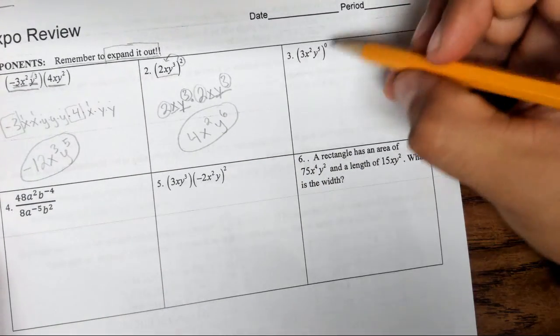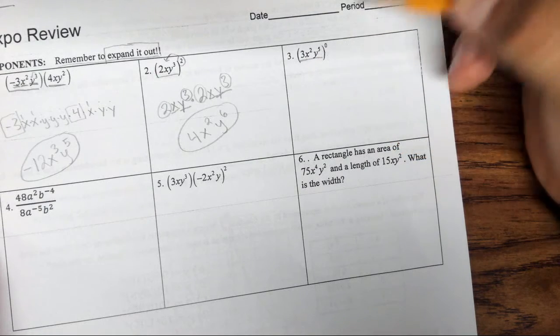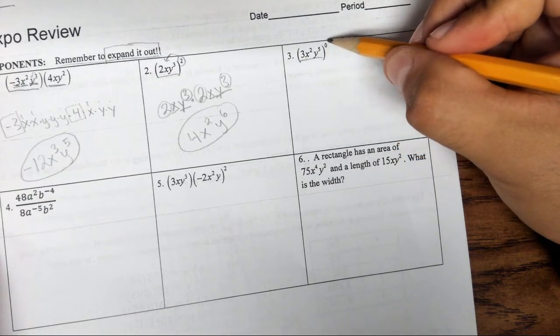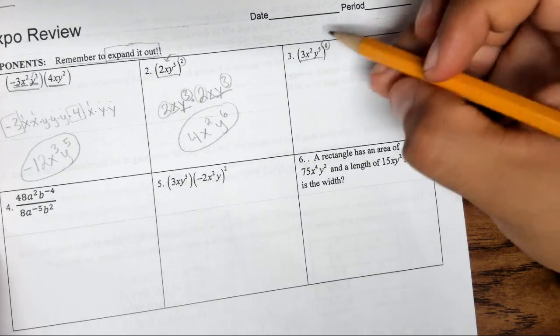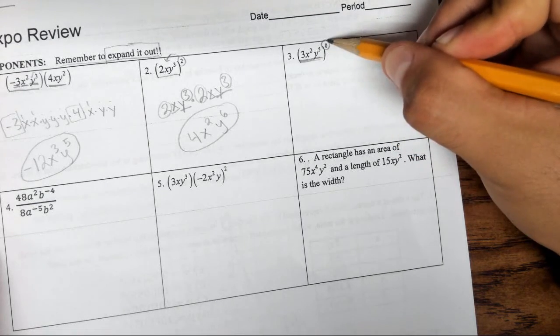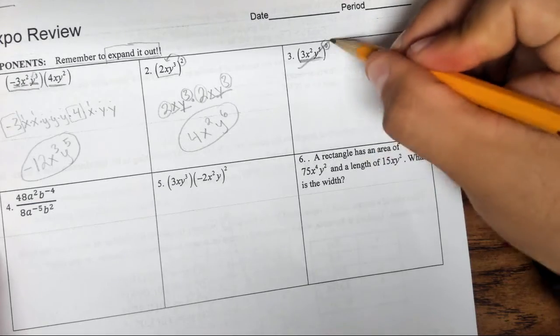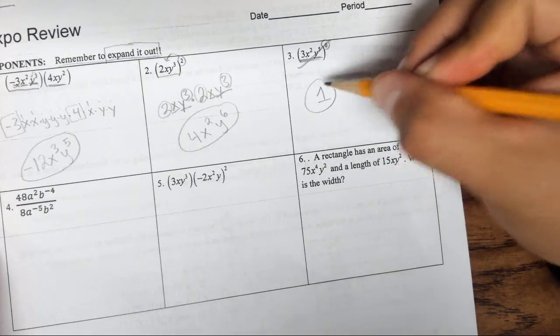For number 3, we have this whole expression here, 3x squared y to the fifth, to the 0 power. Anytime anything is raised to the 0 power, it doesn't matter what that is. So here this whole expression is raised to the 0 power. Anything to the 0 power is always going to be 1.